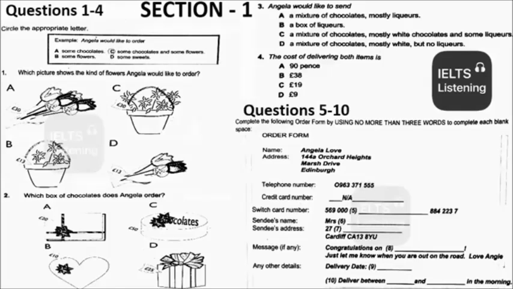The customer wants to order some flowers and some chocolates. So C is the correct answer. Now the test will begin. Remember, you will hear the recording only once, so answer the questions as you listen. Now listen to the first part of the conversation and answer questions 1 to 4.